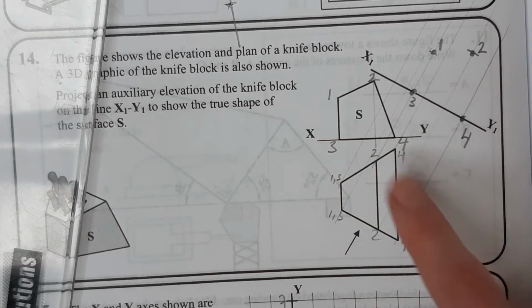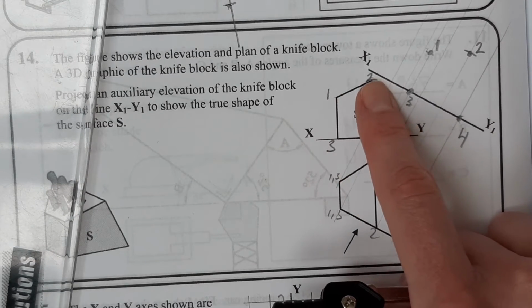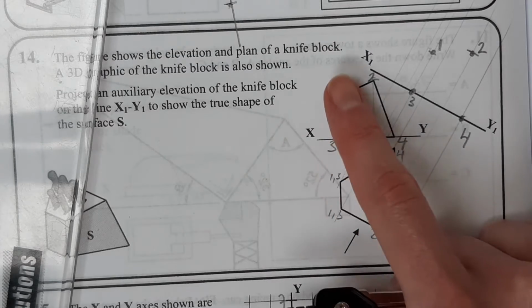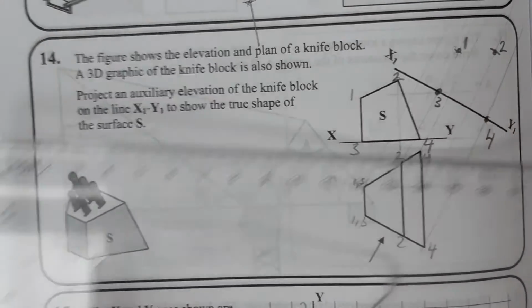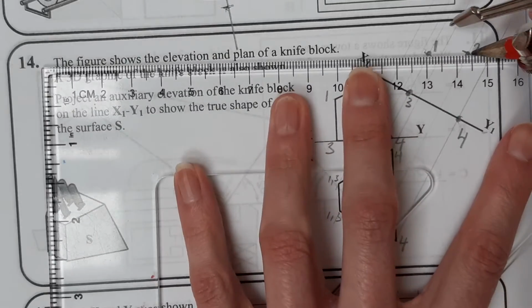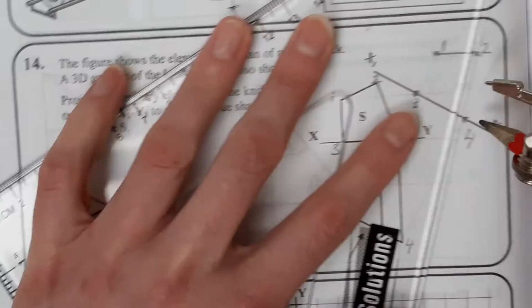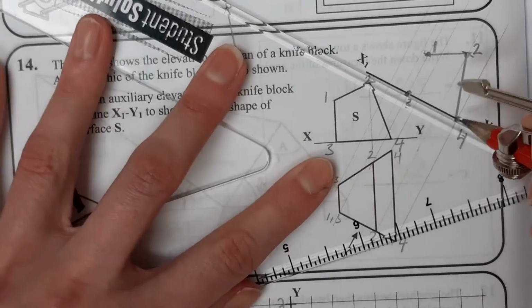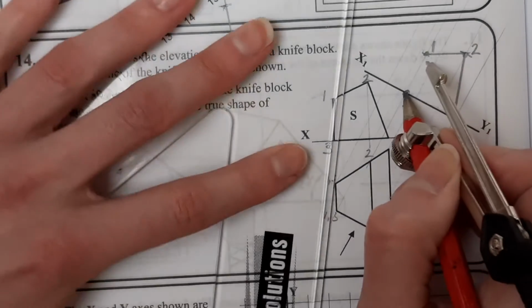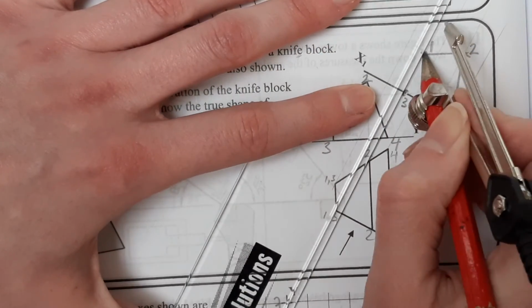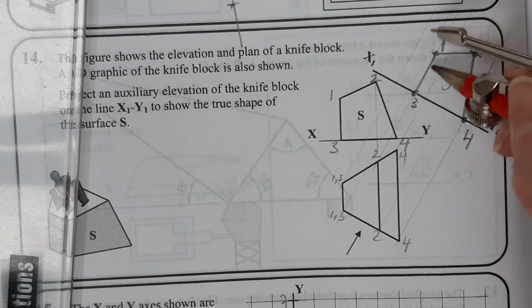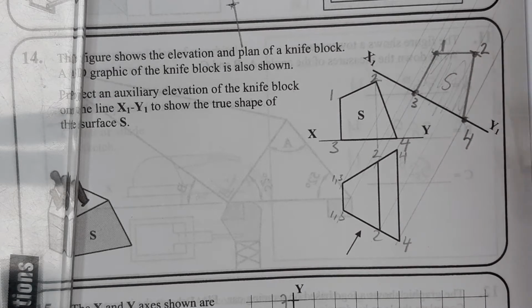There it is. You can see that 1 is joined to 2. 2 is joined to 4, and 4 is joined back to 3, and 3 is joined back to 1. So repeat. 1 is to join to 2. So join 1 to 2. 2 is joined to 4 on my drawing, so I'm joining it. 4 is joined to 3, which you can already see it is. And 3 is joined back to 1. Okay, so this slopey surface, which is S, I'm just after getting the true shape of it.